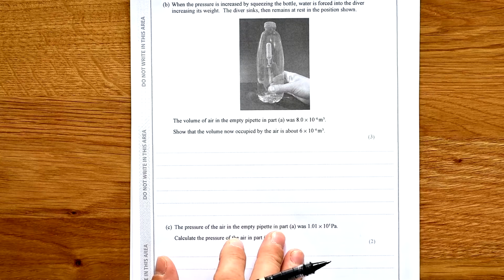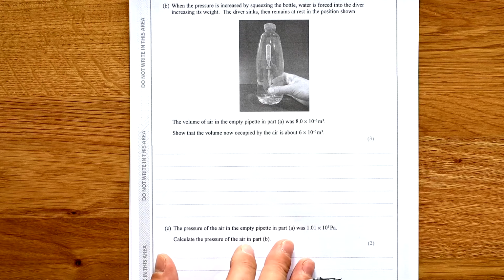Question B. When the pressure is increased by squeezing the bottle, water is forced into the diver, increasing its weight. The diver sinks, then remains at rest in the position shown. Volume of air in the empty pipette was 8 times 10 to the minus 6. So the volume now occupied by the air is about 6 times 10 to the minus 6.